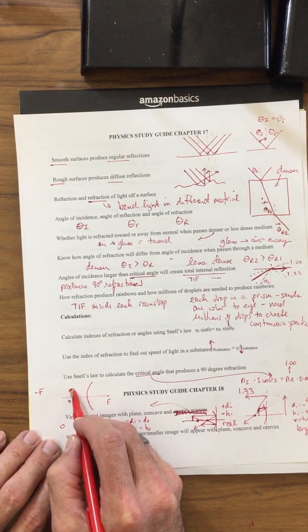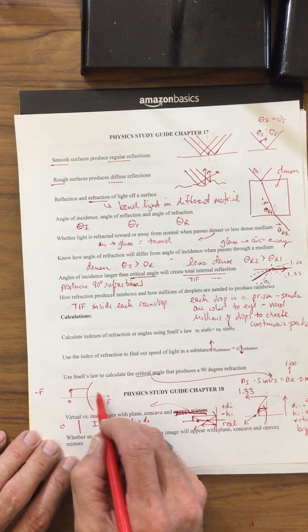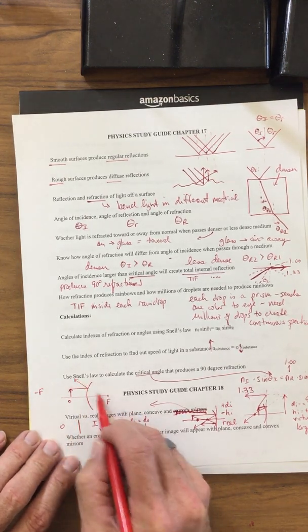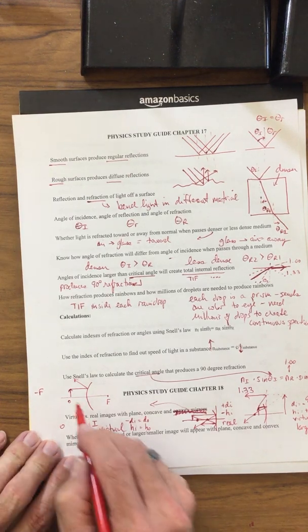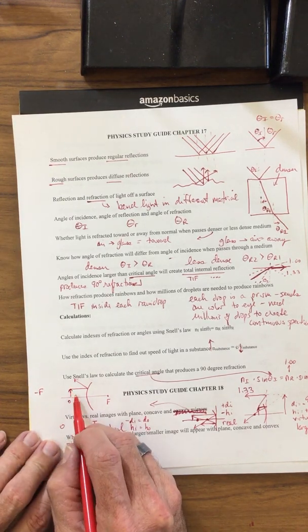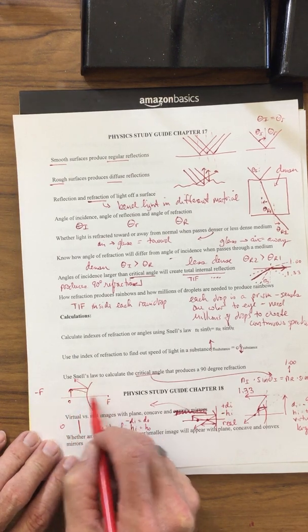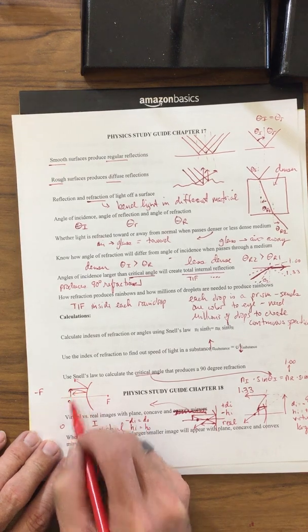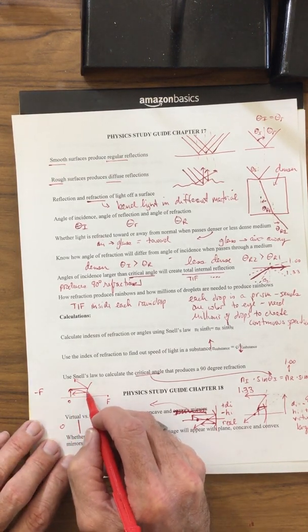Let's go ahead and see if we can do this. This is a mirror, so rays coming in parallel will reflect oriented to the focal point. And then we have those that are going in toward the focal point. They're going to reflect off parallel. Those are diverging rays. They will never meet.